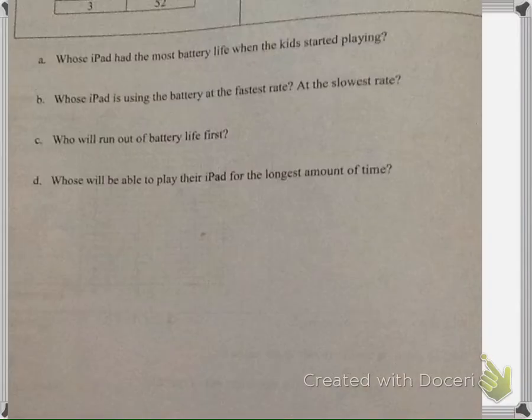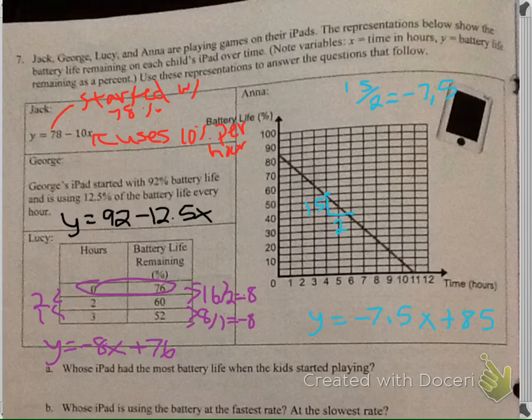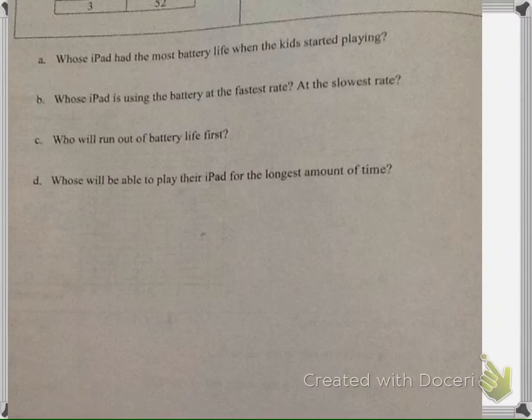Okay, now we can answer the questions. Whose iPad had the most battery life when they started? So Jack started with 78, George started with 92, Lucy started with 76, and Anna started with 85. So George had the most battery to start with.